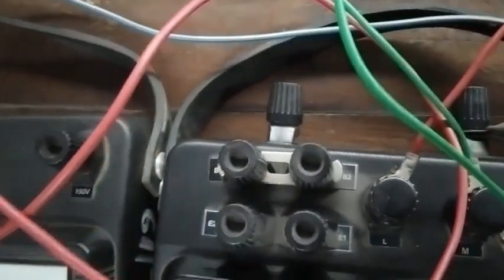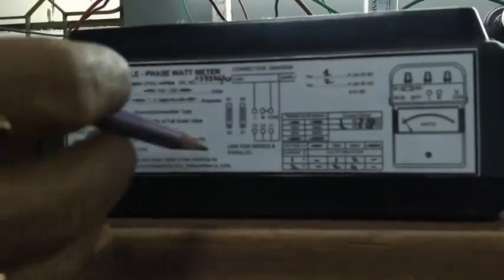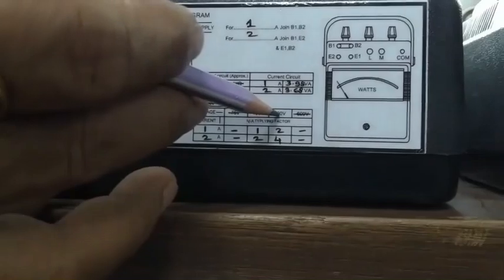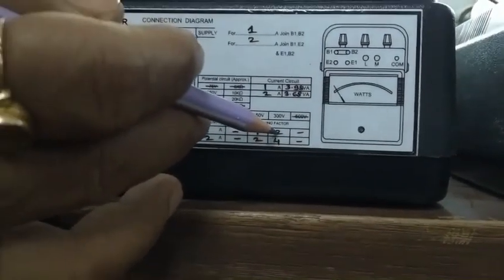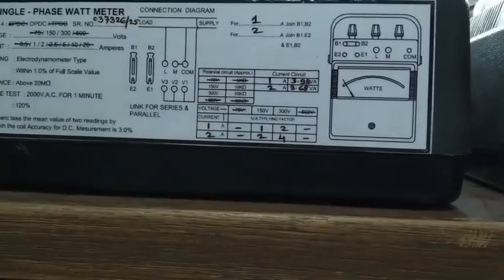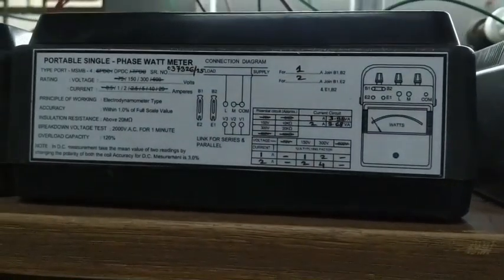If you see the rating of the wattmeter, the current is 1 ampere because B1 and B2 are connected, and here I connect 300 volt, so the multiplying factor here is 2. That's why the actual reading of the wattmeter is 14 into 2 watt.